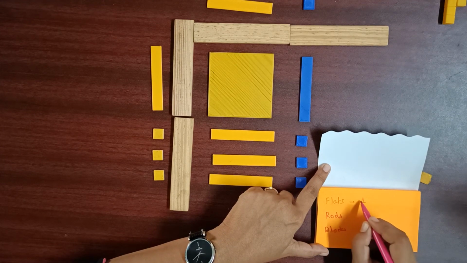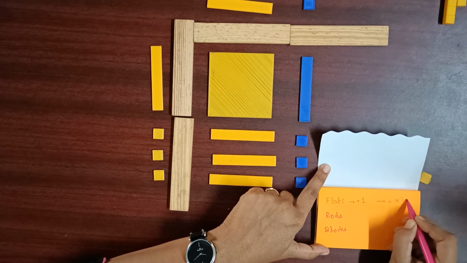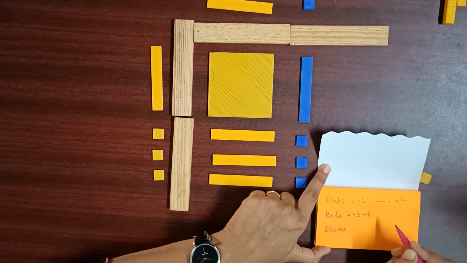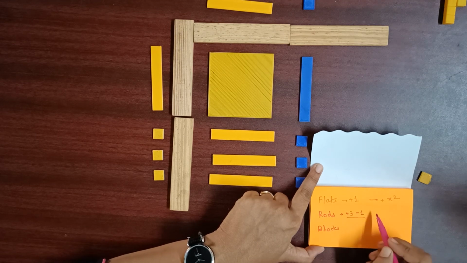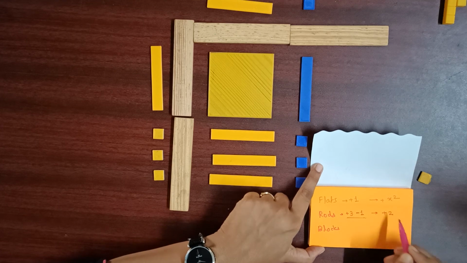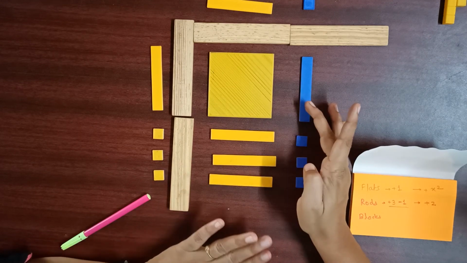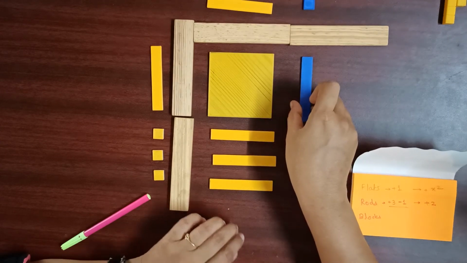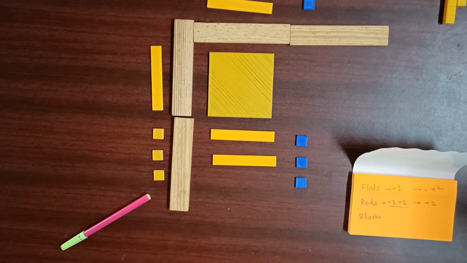I have one positive flat, or yellow flat, so the value will be positive x squared. I have 3 positive rods and 1 negative rod. If I can simply see visually here, as you can see, I can do my subtraction here. So whenever in algebraic tiles you see positive and negative like terms together, you can simply cancel them out. So my one blue rod and one yellow rod will cancel each other out. So I just remove them.